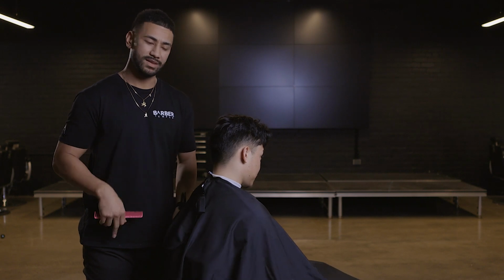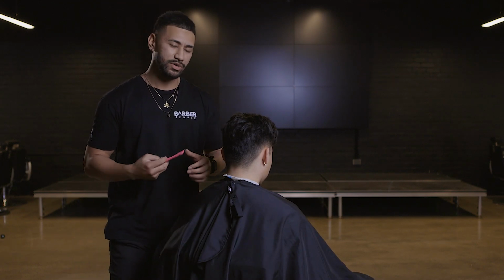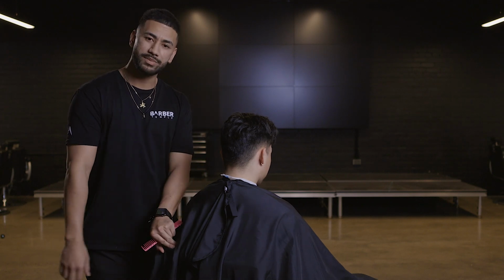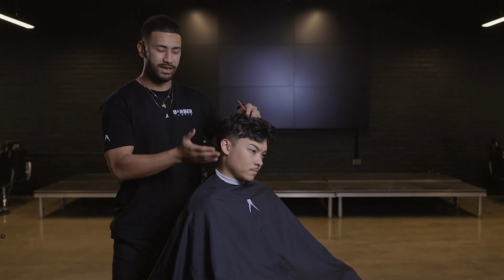The third thing is our type of fade. So there's two types of fades. So we got our stretch fade or our really compressed fade. With Akira, we're going to be using a bit of both, just to complement his head shape.